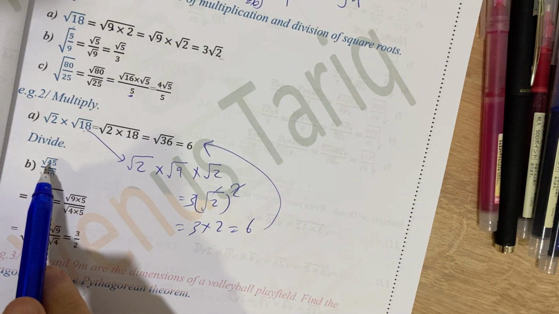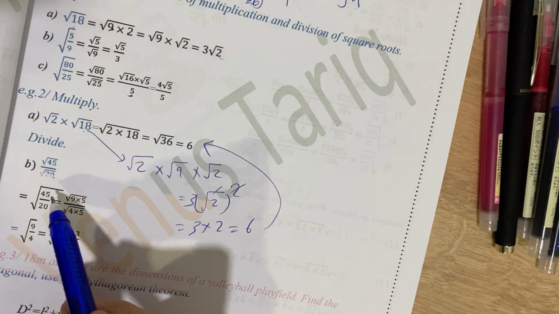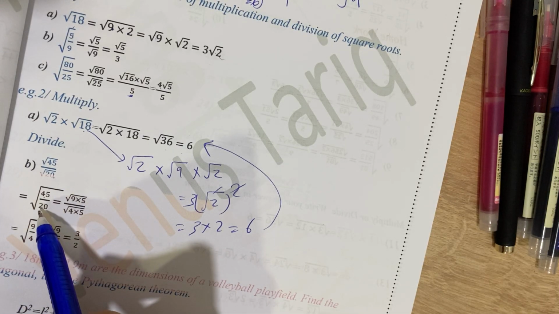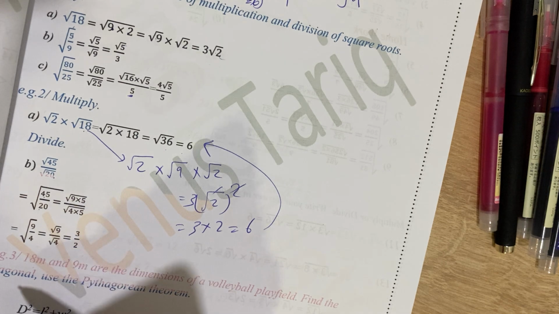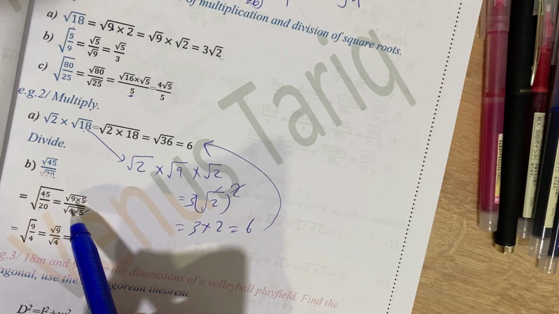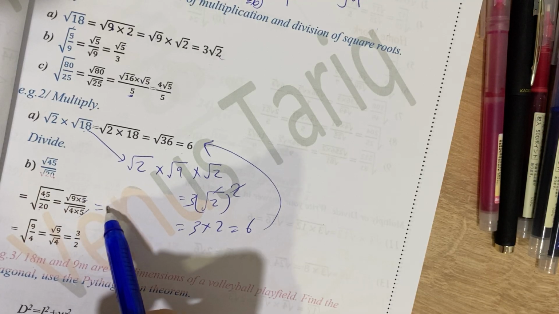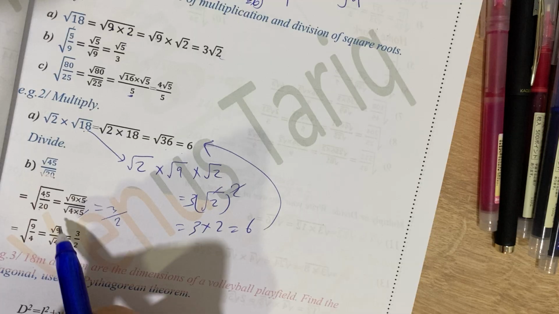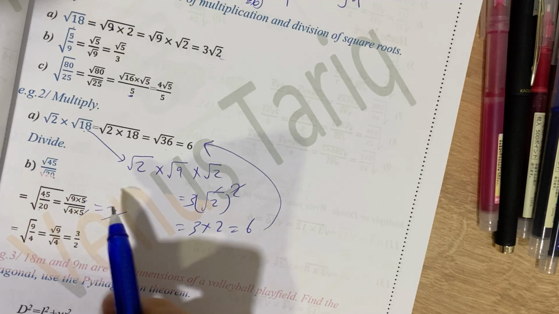In this example, we also have the square root of 45 over 20. 9 times 5 is equal to 45, and 20 comes from 4 times 5. Then clear both 5s, or divide them to equal 1. The square root of 9 equals 3, and the square root of 4 equals 2, so we have 3 over 2.